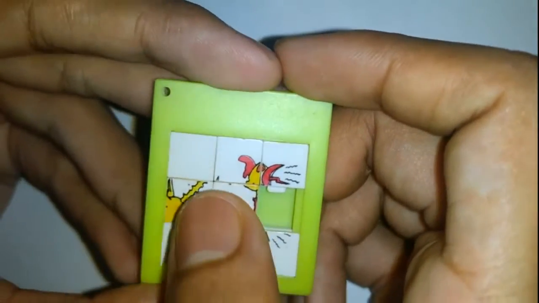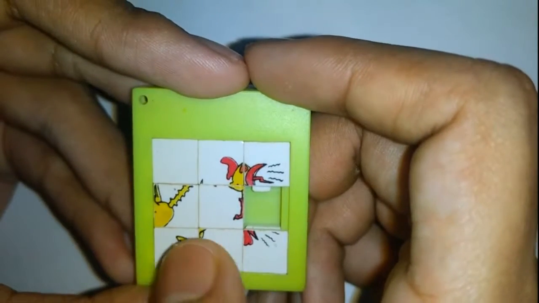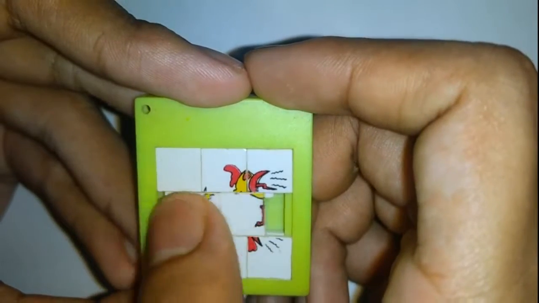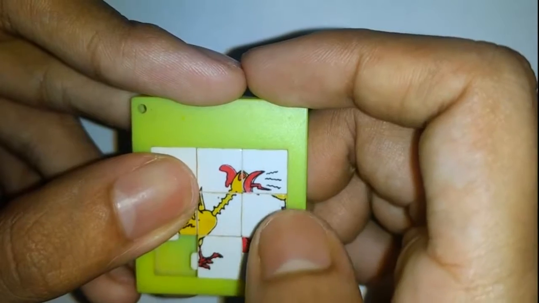I'll try to fix the first column. We'll go with the second position first. That block will come over there. Now we shall try to fix the third position. That block is going to come over there.